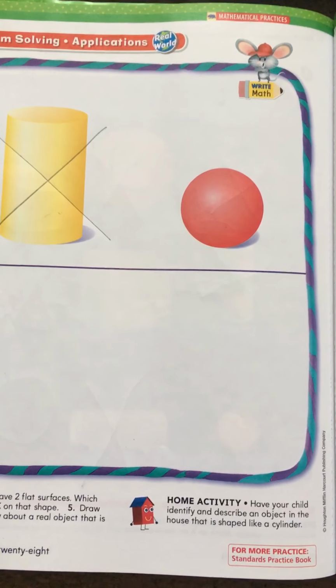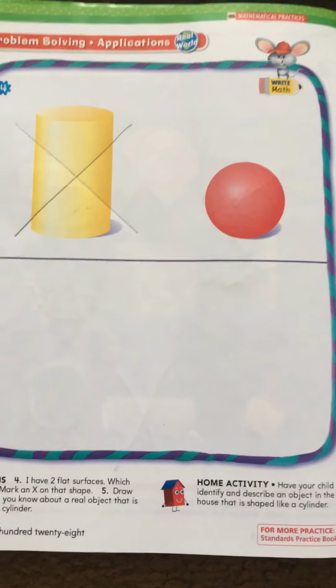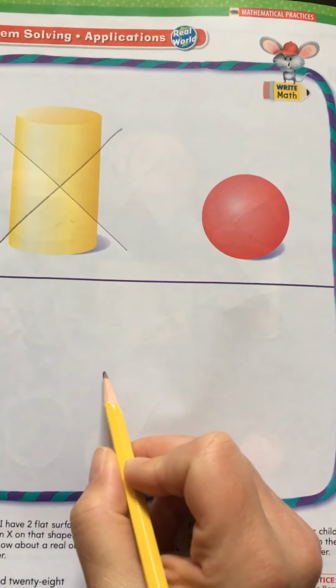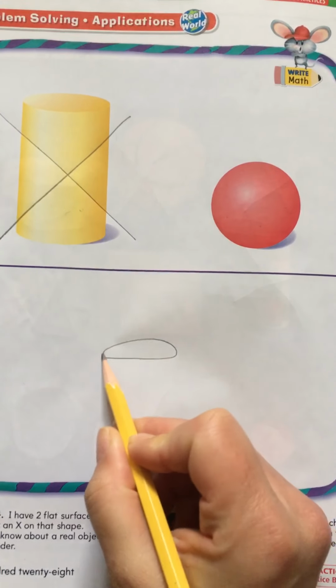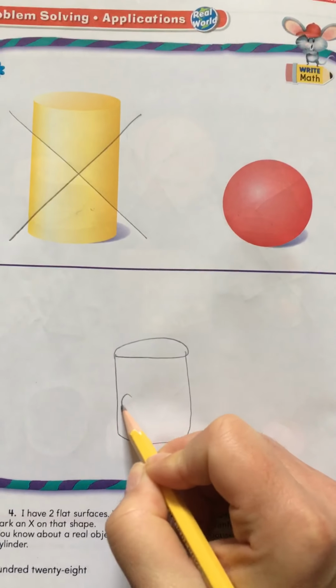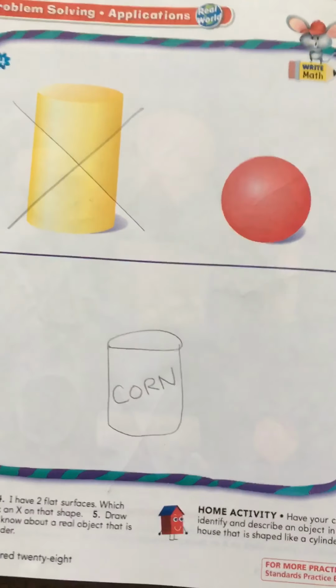show what you know about a real object that is shaped like a cylinder. And we've been talking these last couple of days about a can of corn or beans in your pantry. So I'm going to go ahead and draw my cylinder. And I'm going to write corn because that's what I have in my pantry.